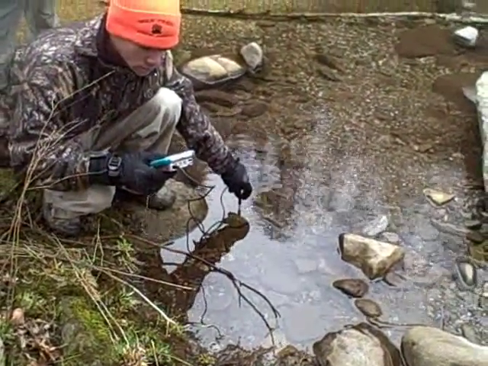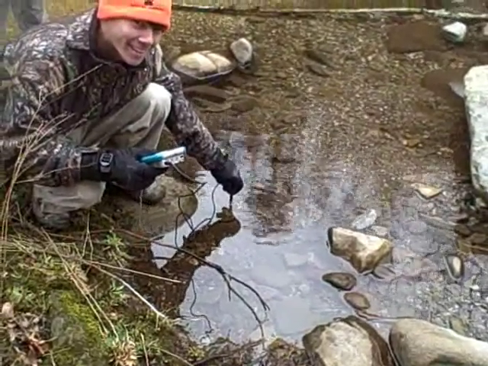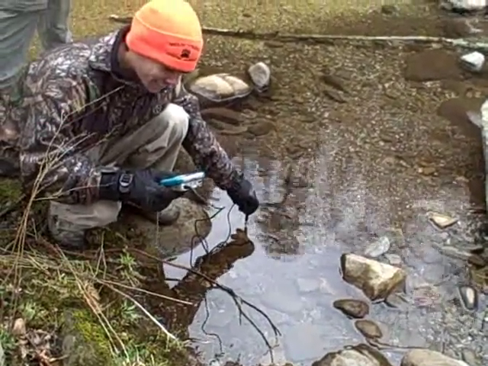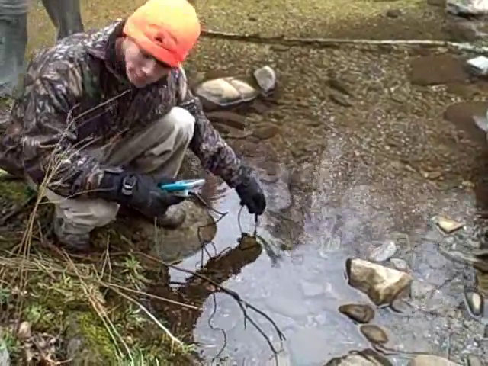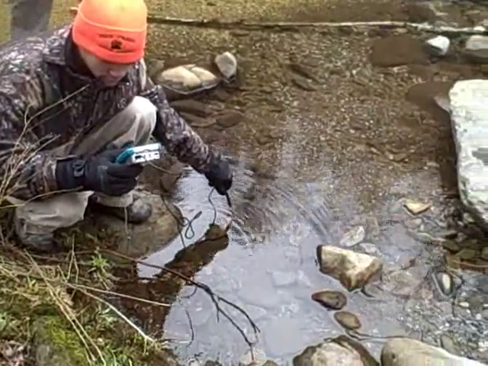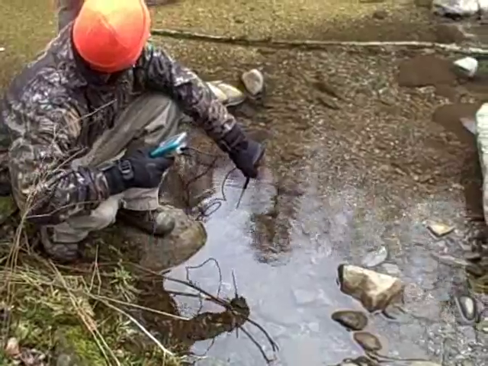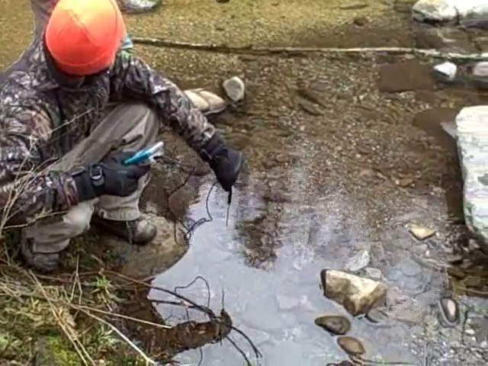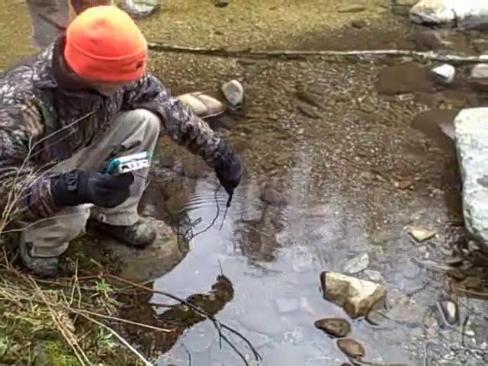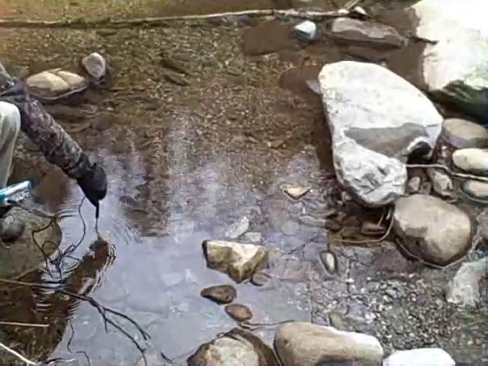Okay, third graders. Today we're measuring 3 things in the water here in the Smoky Mountains. We're measuring the pH level. Now pH level goes from 0 to 14. Ideally we want the water to be right around 7. So we're going to measure and see about what the water is here.